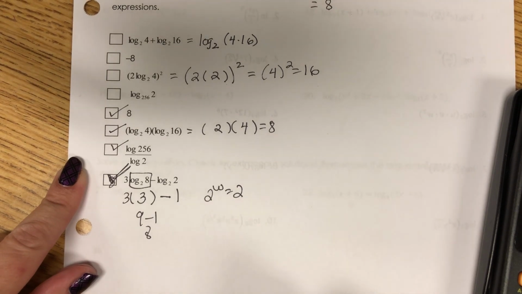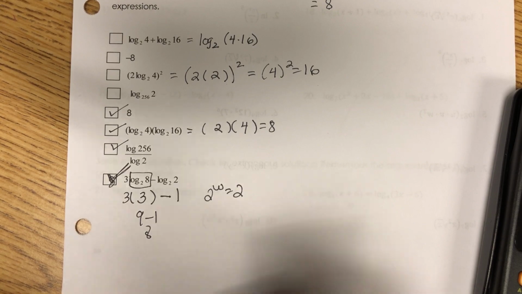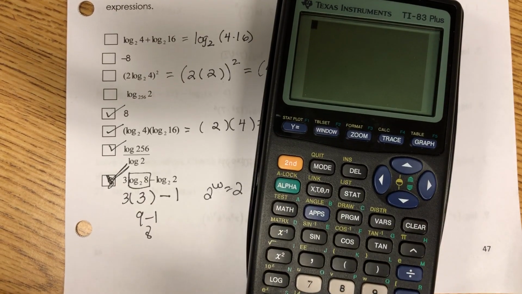That's the 1. It says there are 5 equivalent. Well, I got 4. Uh-oh. Which one did I miss? I don't know. Well, I don't think this is the same.